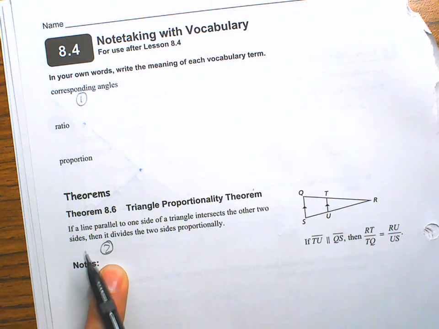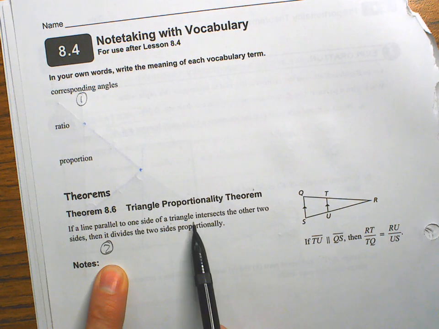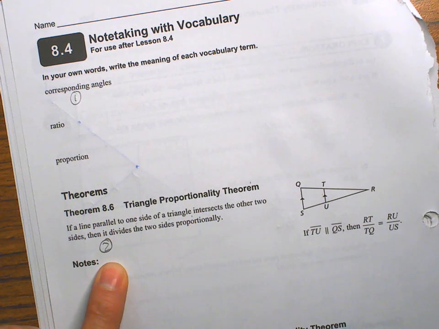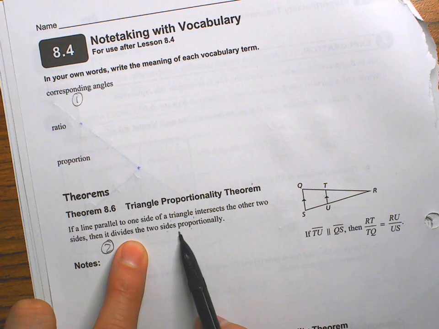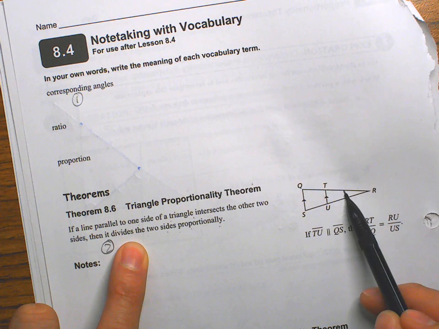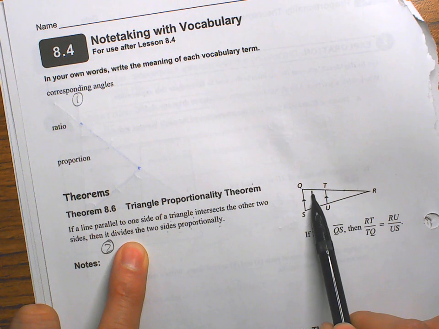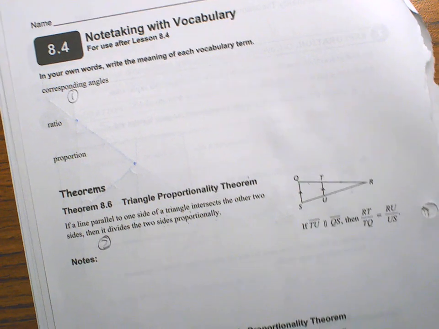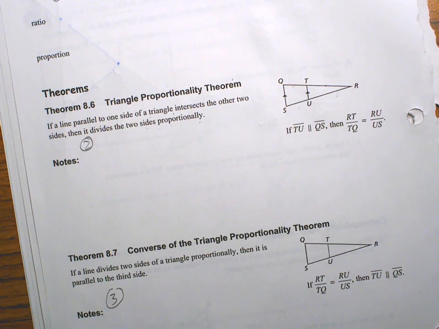It says if a line is parallel to one side of the triangle, this to this, and intersects the other two sides, then it divides the two sides proportionally, meaning that RT is proportional to TQ and RU is proportional to US. And it works backwards, the converse of that.